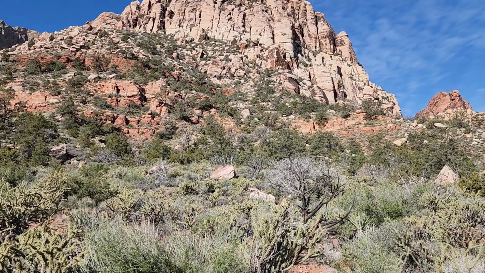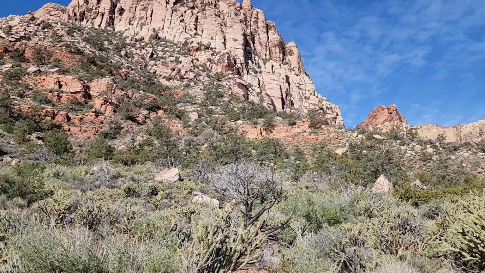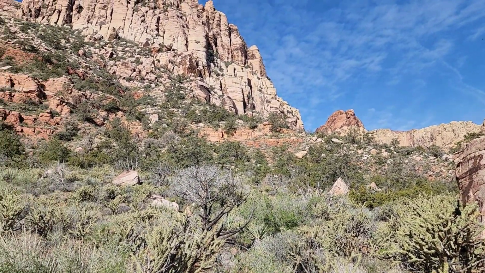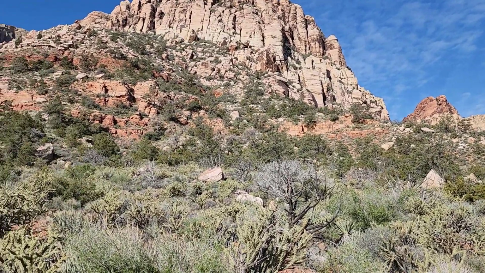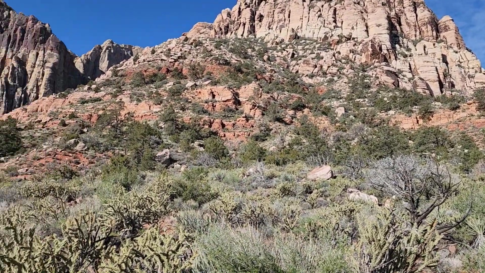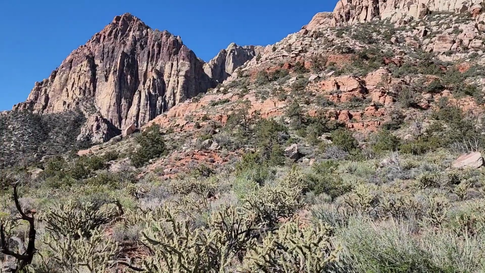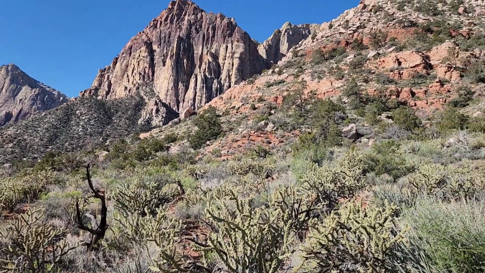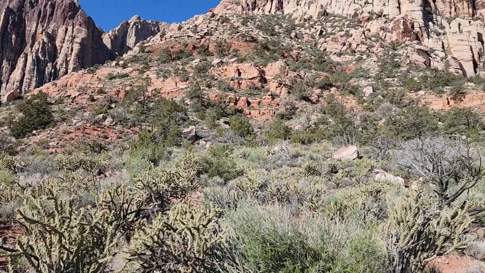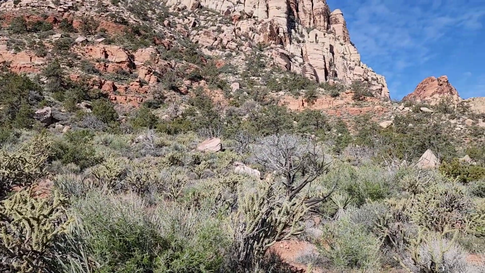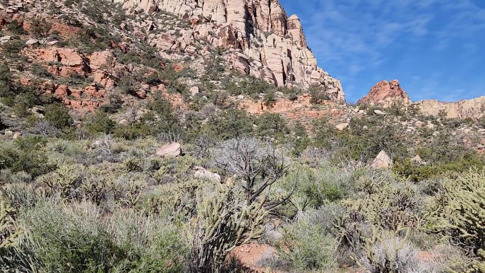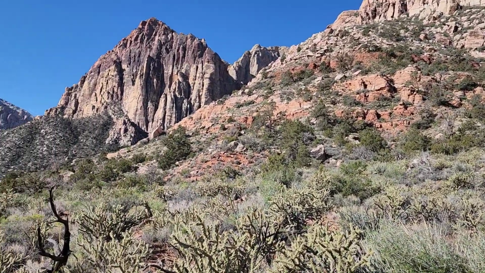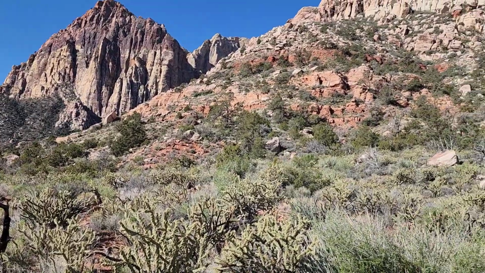And there is an extension of the Knoll Trail, little bit more just along the base of Juniper Peak, which is ahead. And that's an alternate way if you're heading from Pine Creek Canyon to circle around the base of Juniper Peak and then head up Juniper Canyon.